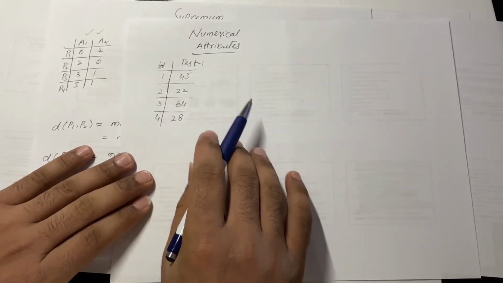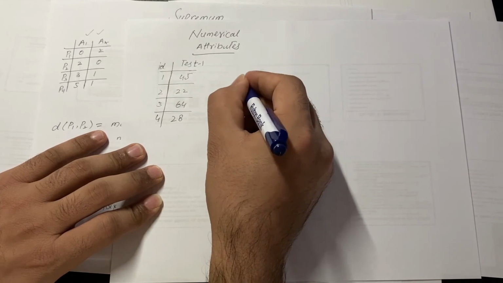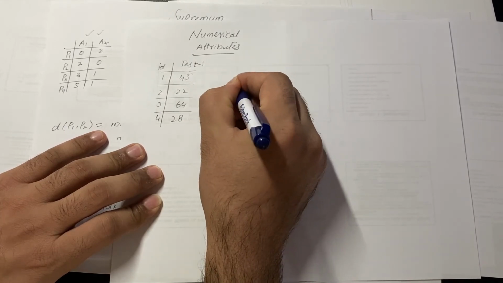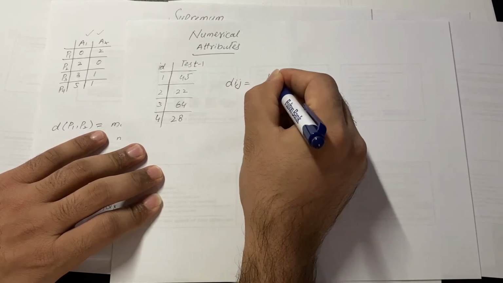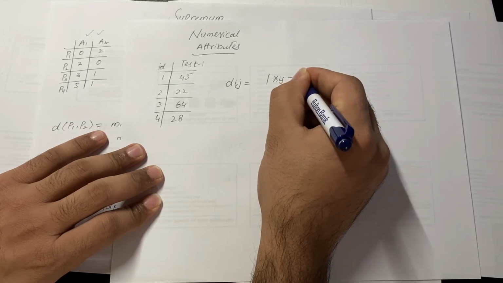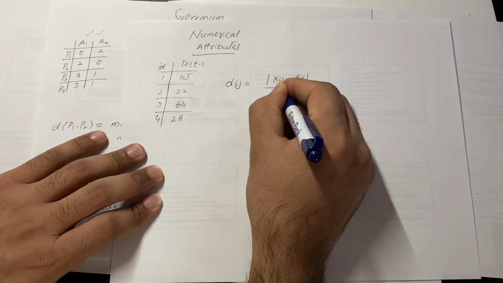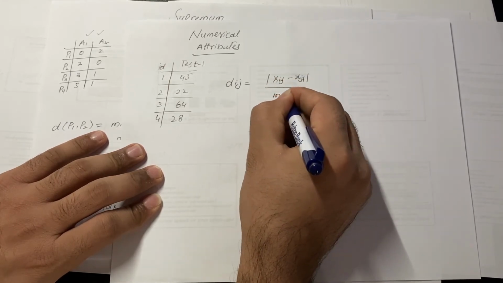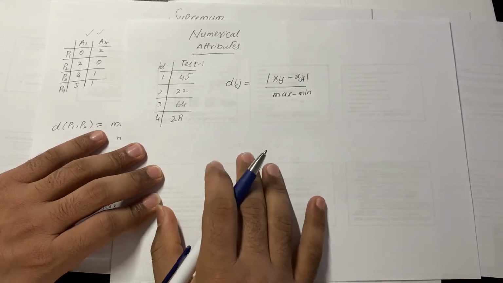For one attribute, we have the formula d of ij is equal to modulus of xif minus xjf divided by maximum minus minimum.